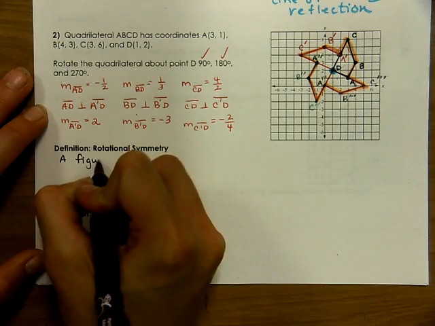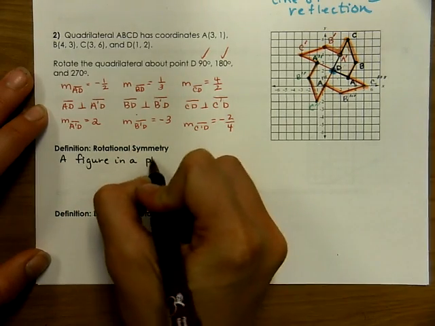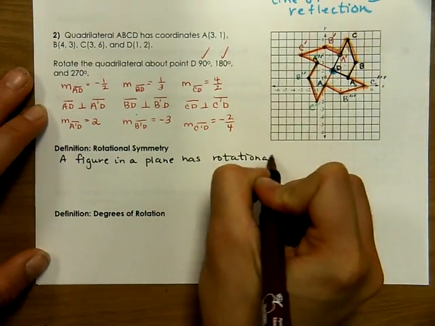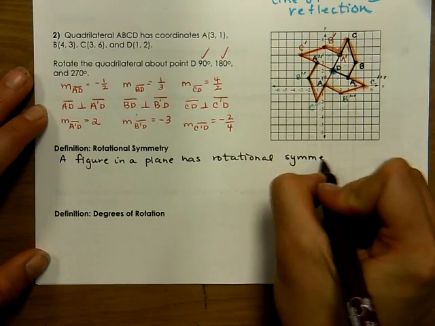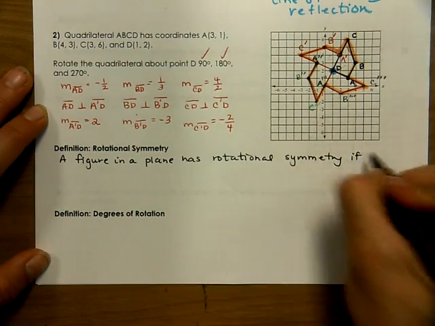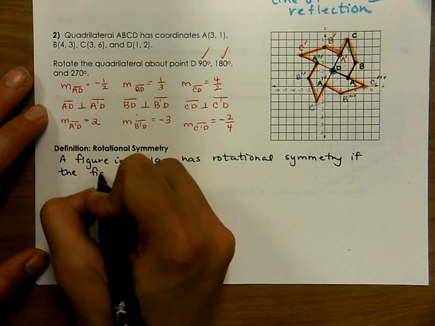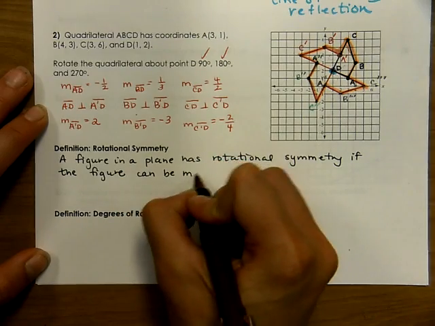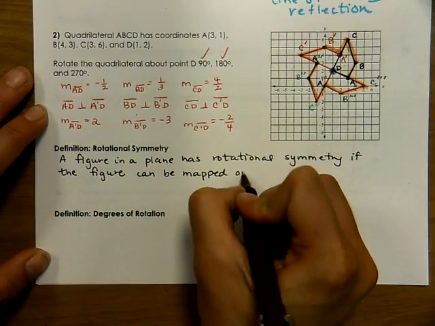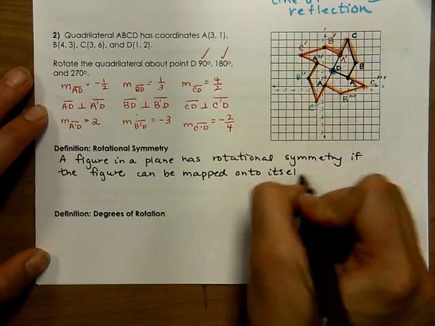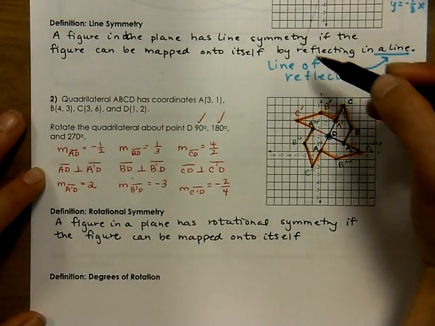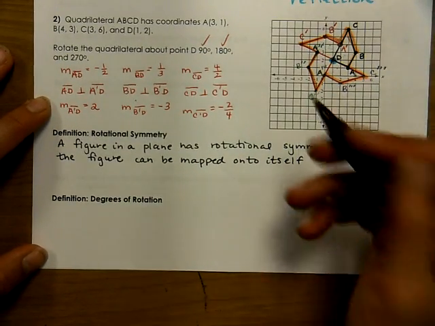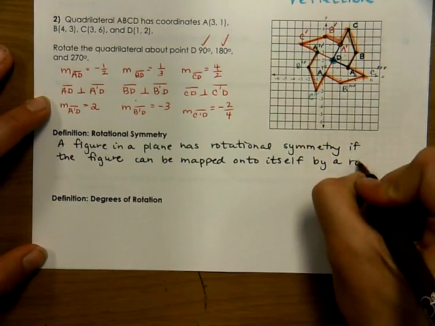A figure in a plane has rotational symmetry if the figure can be mapped onto itself. So far, the same definition as we had before, so mapped onto itself. This time, instead of by a reflection, we're going to say by a rotation.